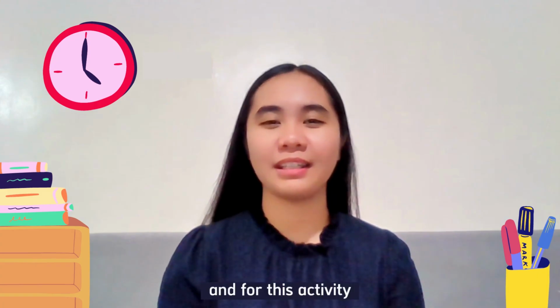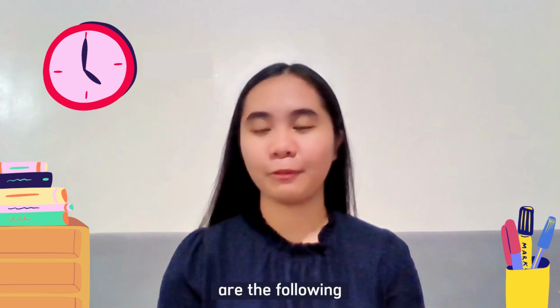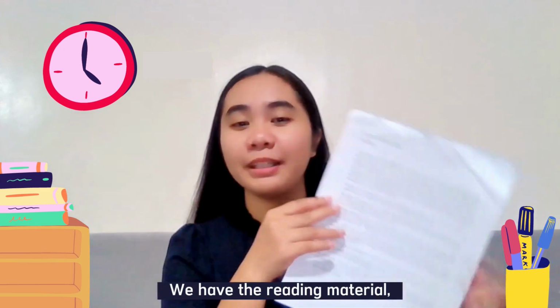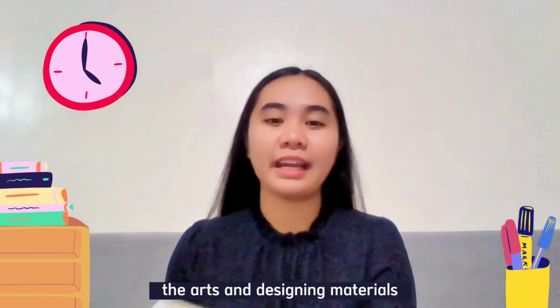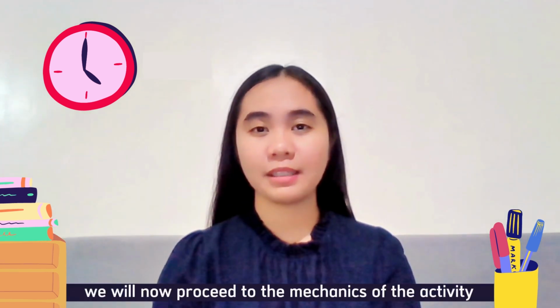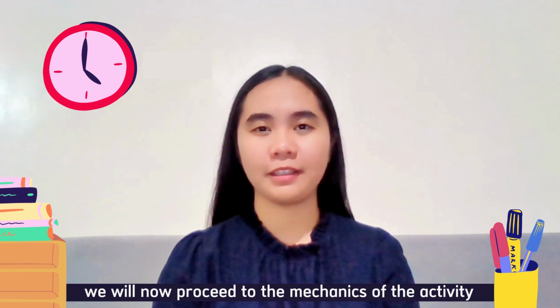And for this activity, the materials needed are the following. We have the reading material and the arts and designing materials. So after stating the materials needed, we will now proceed to the mechanics of the activity.